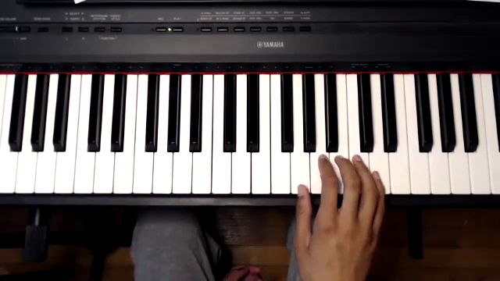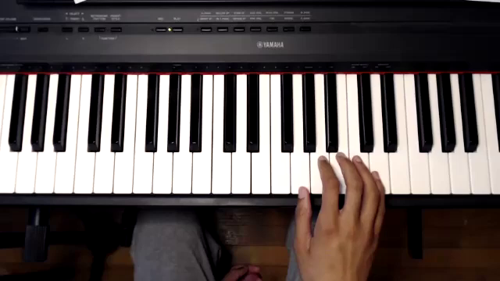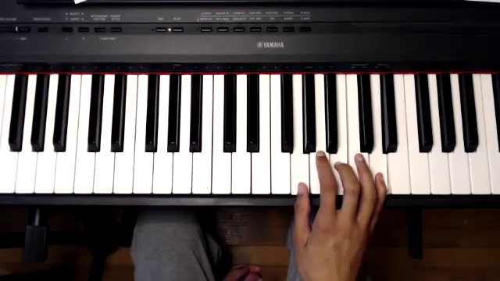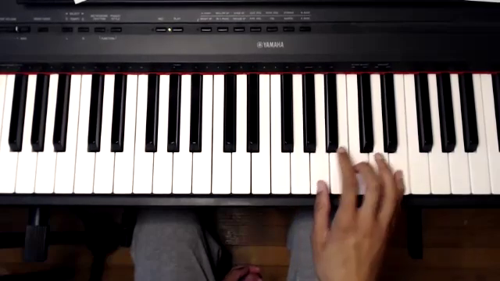And in the final chord, we're going to shift down this way. The thumb is going to move to G, third finger to B, and the pinky goes to D. So we have this chord progression.